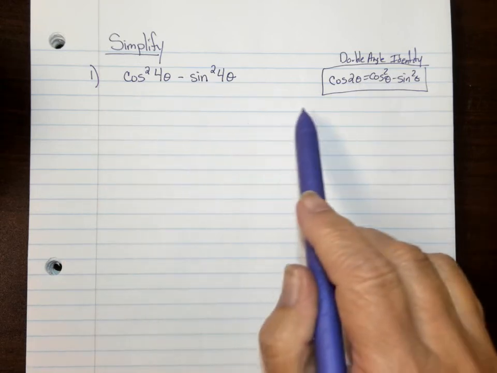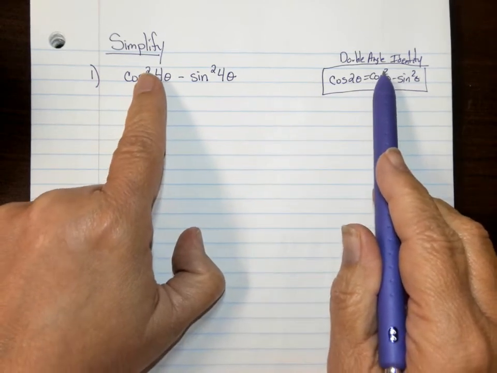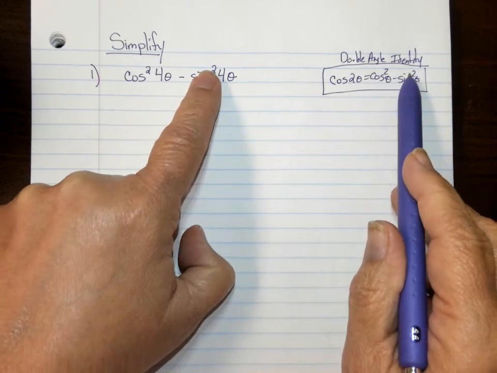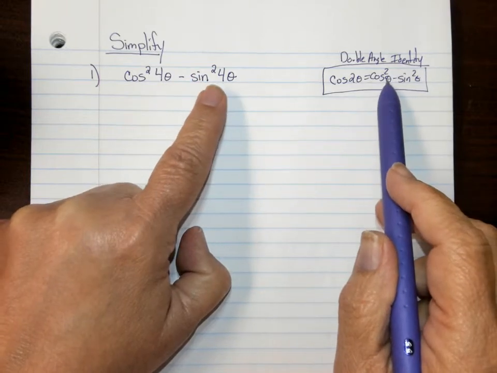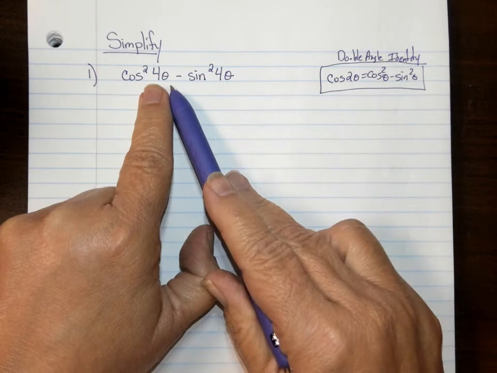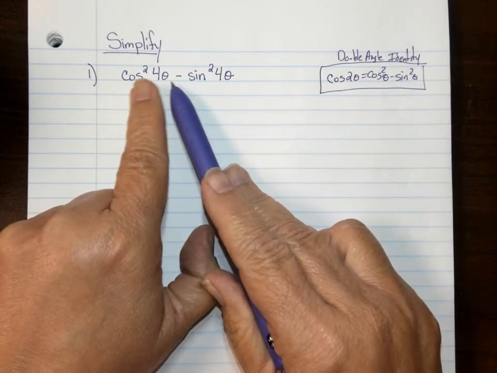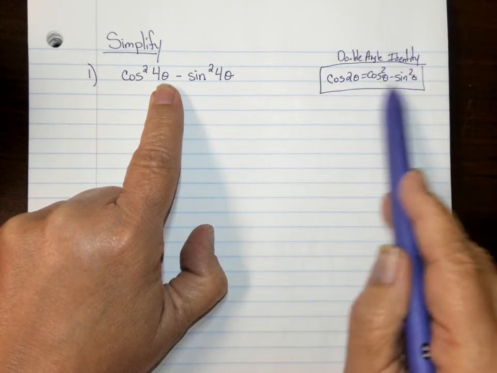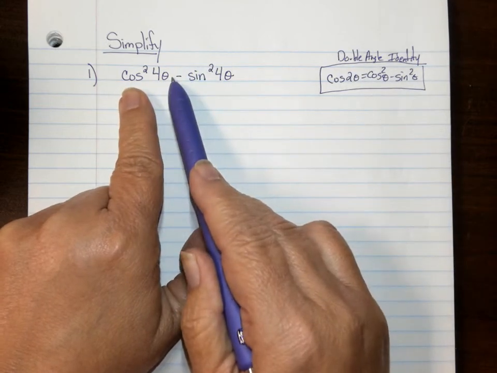Right? So do you see that what I have is cosine squared of an angle minus sine squared of that same angle. But instead of my angle being named theta, my angle is 4 theta. Does everybody see how this is this right-hand side, except that theta is 4 theta?